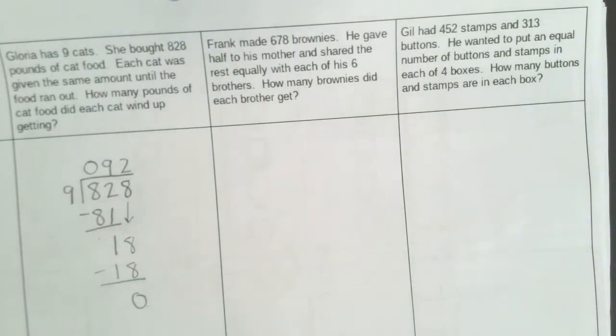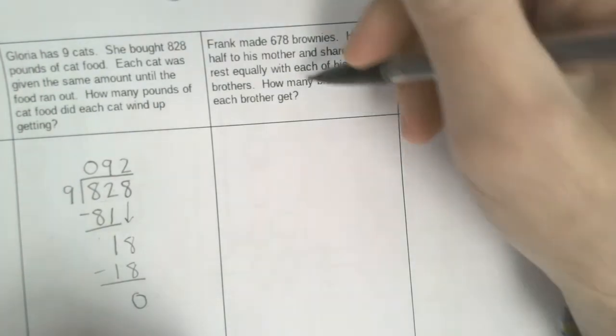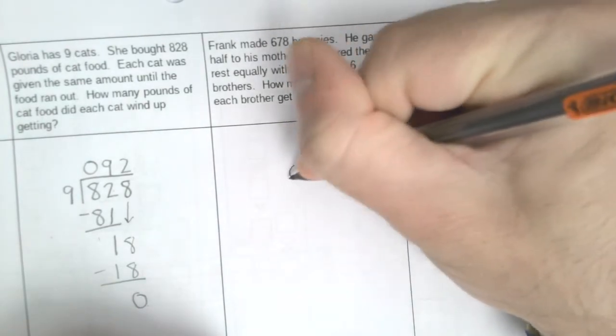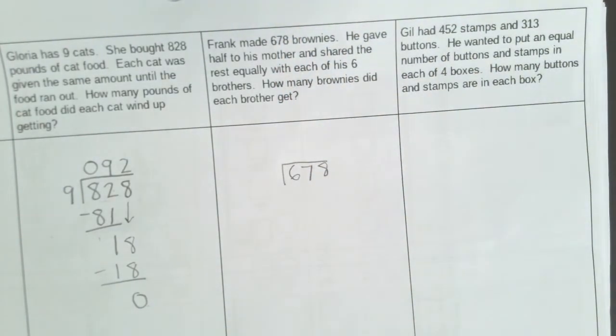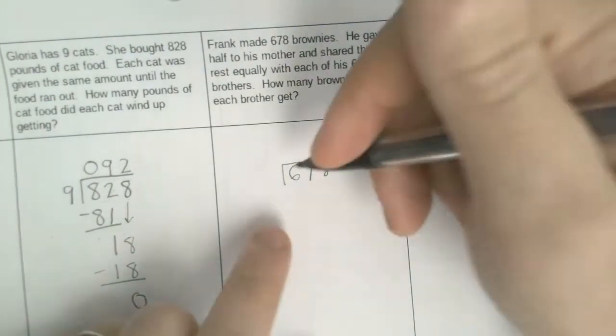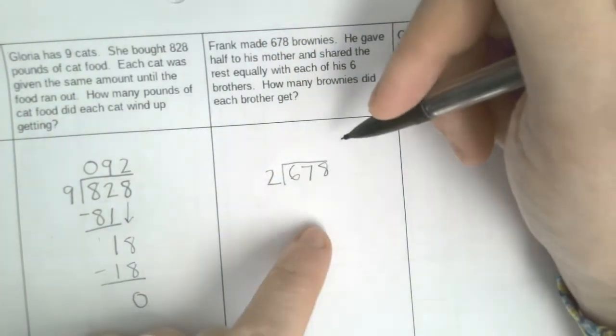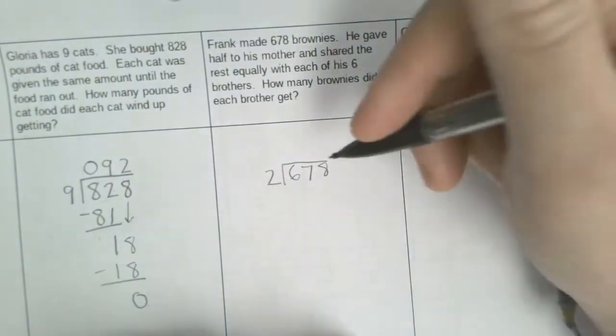Frank. Let's talk about Frank. Frank made 678 brownies. He gave half to his mother and shared the rest equally with each of his 6 brothers. How many brownies did each brother get? So what are we dividing up? Well, we're dividing up that 678 brownies. Now, this is a 2-step problem. It might not seem like one at first, but it is, because he gave half to his mother. So we have to figure out what half would be, because half's going to his mother and half's going to the brothers. So we have to divide this amount by 2. We're going to divide it in half and see what each group gets.